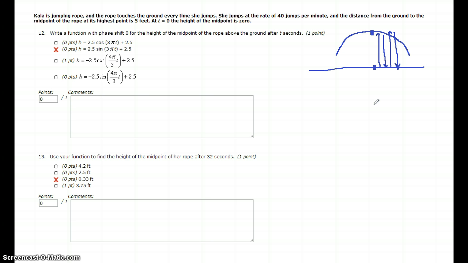Now, as she jumps at a rate of 40 jumps per minute, each time she jumps is going to complete one cycle, or basically it's going to go up and come back down. That's one complete jump. So if she does this 40 times in 1 minute, then each jump is going to take a certain amount of time, and that amount of time is called the period. It's the period of the function.